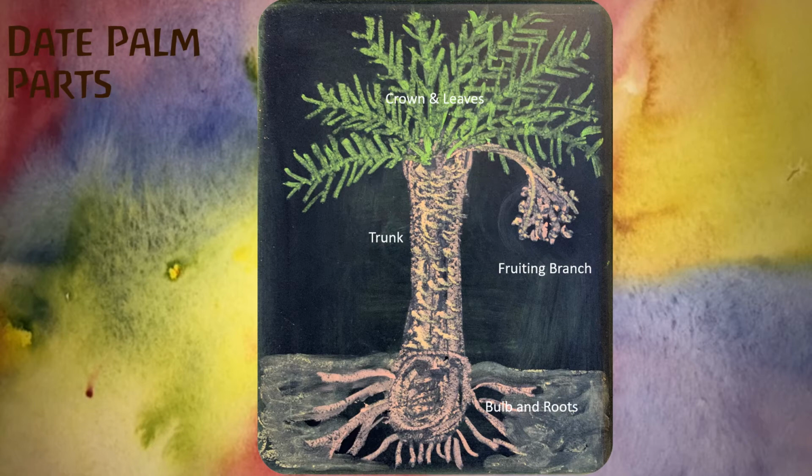You can see moving from the bottom up to the top. So our date palm has roots that extend out from a larger bulb-like structure. Now, similar to our cycad, when they start to grow up from that bulb-like structure, you'll have what are called leaf scars as the leaves grow up and fall off. So that trunk will often have small ridges on it where the leaves grew and then they fell off. But that trunk will grow straight all the way up to the crown of the tree where our very familiar palm fronds come out.